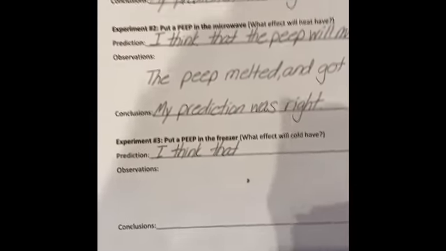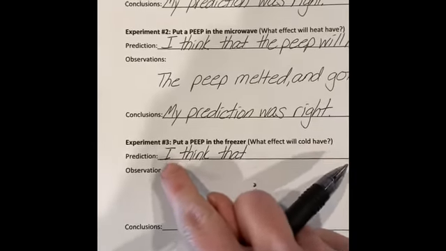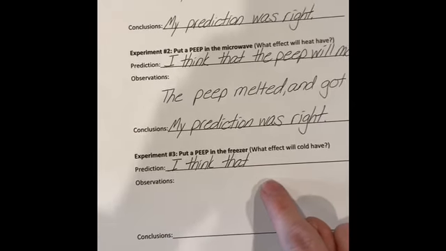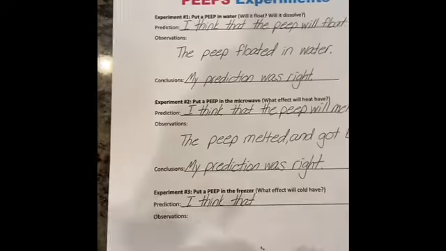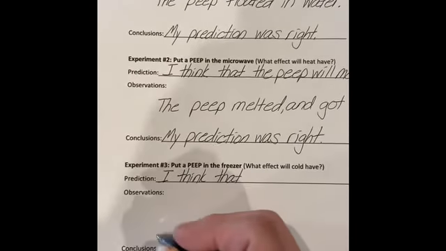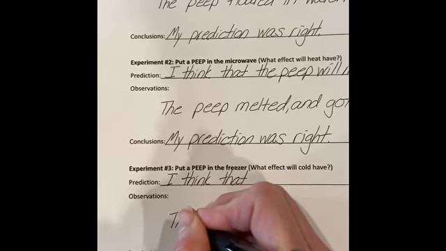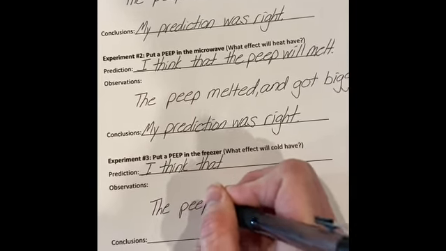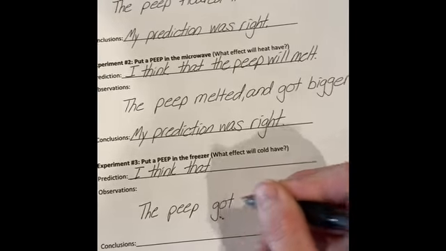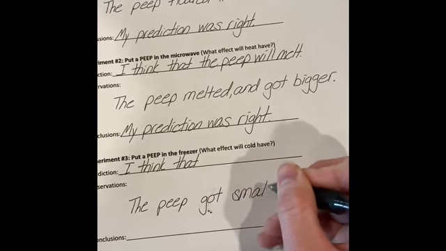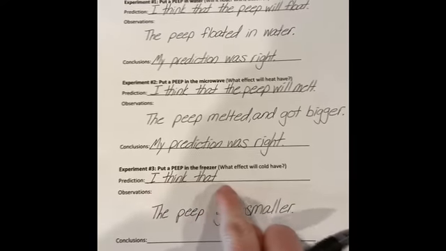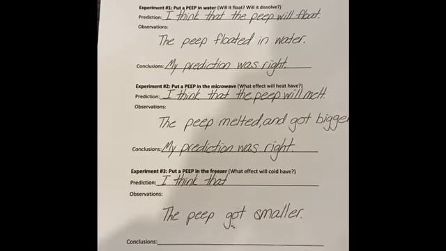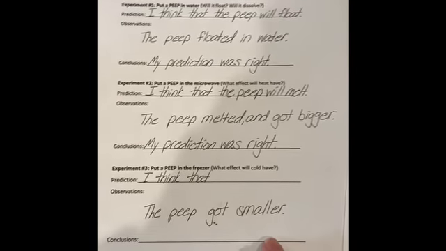So let's come back to our paper over here and let's write or draw. If you want to draw a shrunken Peep, you can do that too. Oh, look, I got a little Peep on my paper. Okay, so for your observations, friends, I'm going to write the Peep got smaller. All right, so for your conclusion, was your prediction correct or was it incorrect? You can go ahead and write that on the line now.